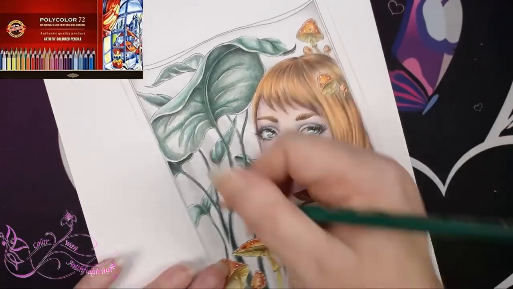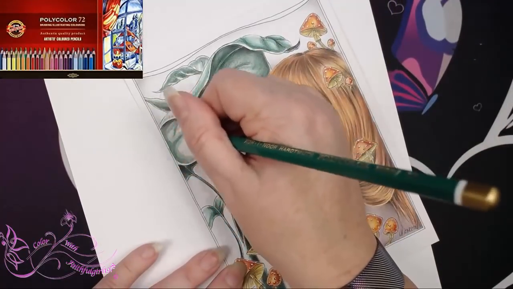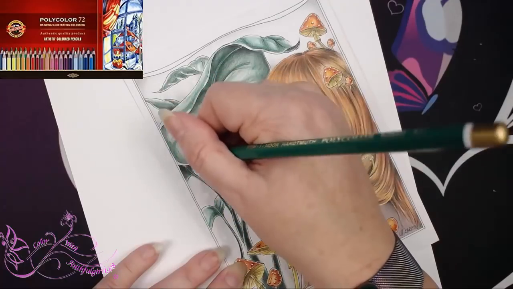Alright, I've really filled that in now. I think this bit here needs a little bit more colour. Let's fill that one out.